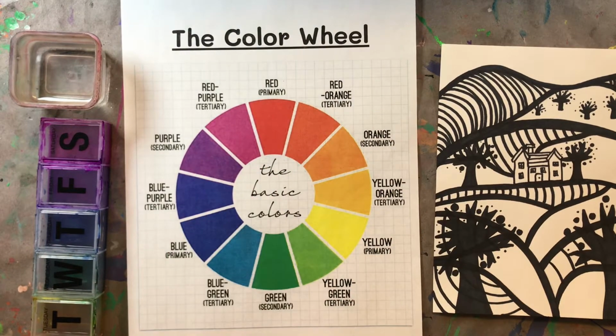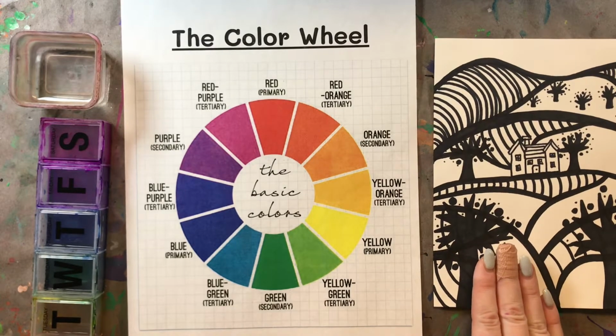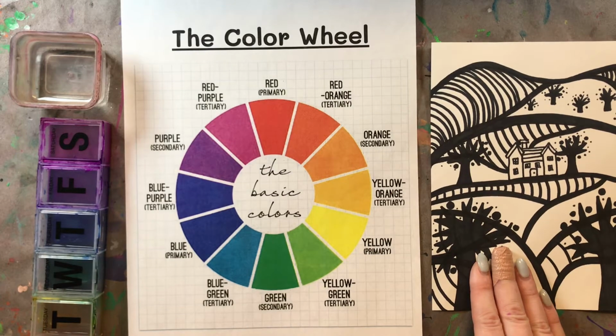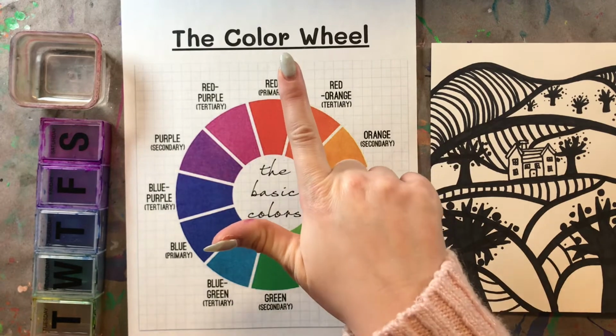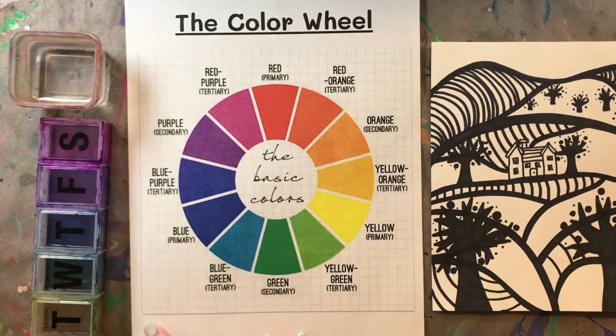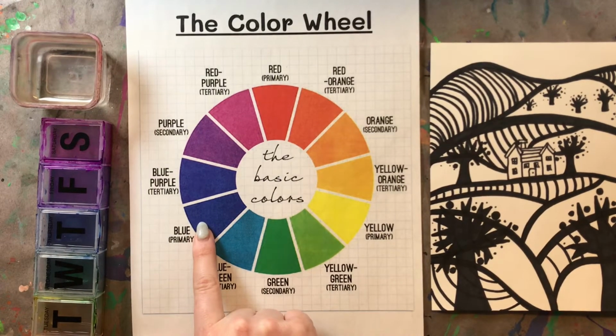So we're going to be using analogous colors to paint this picture, and analogous colors are 2 or 3 colors that are right next to each other on the color wheel. Our color scheme, we're going to have one primary color, one secondary color, and together they are going to make a tertiary color. So let's say you know that for sure you want to use blue in your landscape.